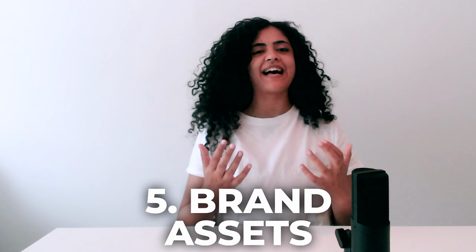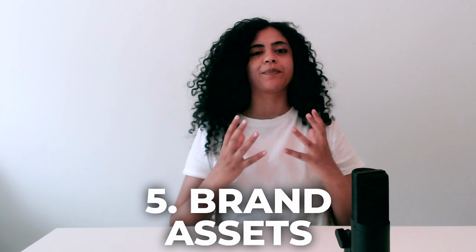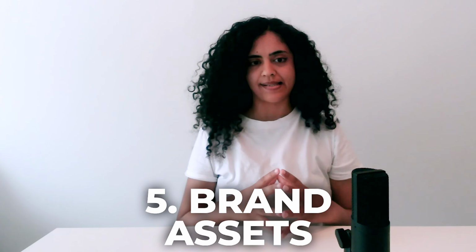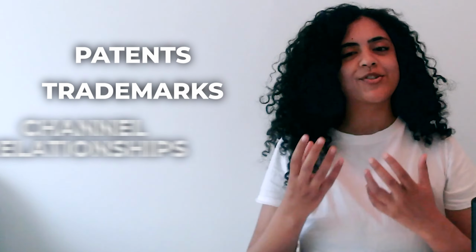The fifth and the last element that contributes to your brand equity is brand assets. And this includes other proprietary brand assets such as patents, trademarks, channel relationships, and so on and so forth. These brand assets can provide a competitive advantage and protect market share through creating barriers to entry for other competitors.